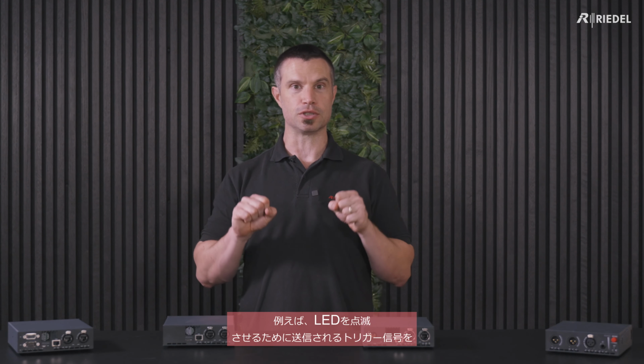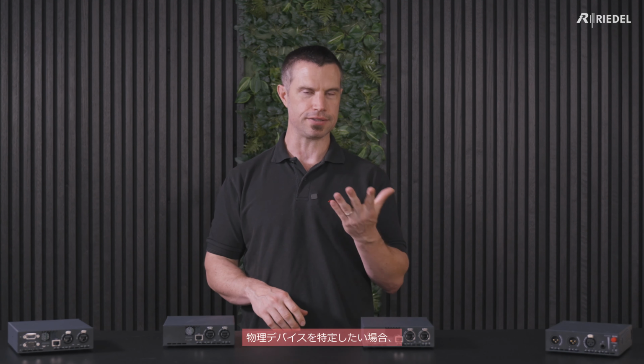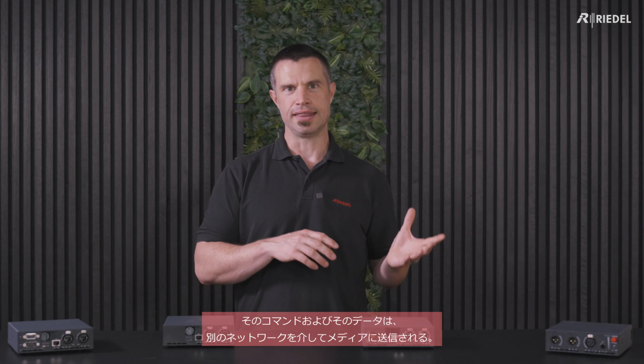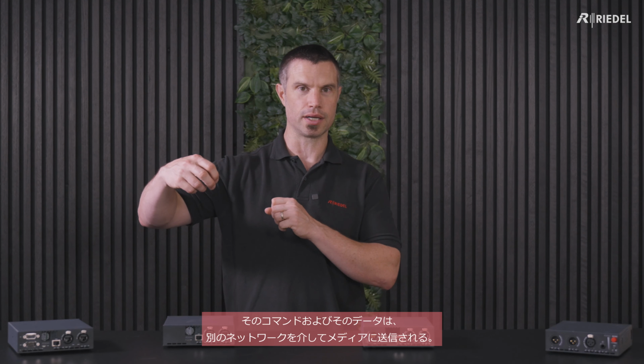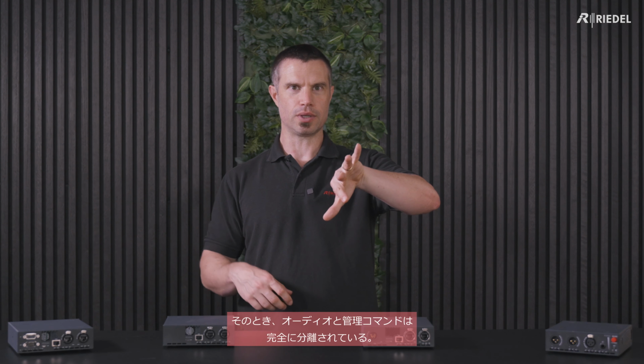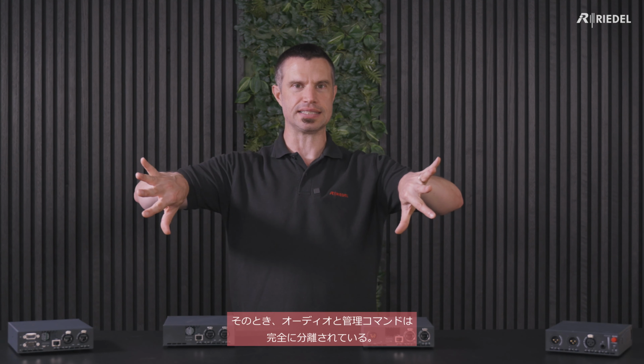Now, in some installations, it is also a requirement that we offer out-of-band management. This basically means that the management traffic, so the triggering signals which are sent, for example, to make the LEDs flash if we want to identify a physical device, that kind of command, that kind of data is sent over a separate network to the media, so that audio and the management commands are completely separated.